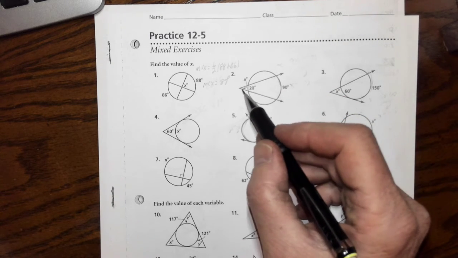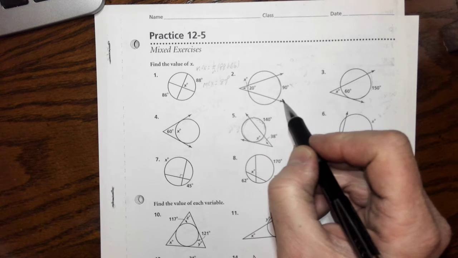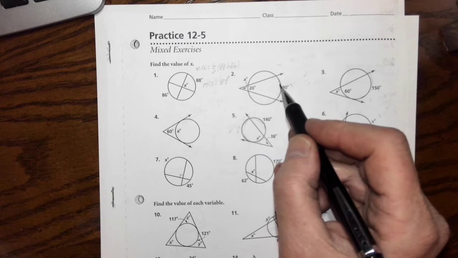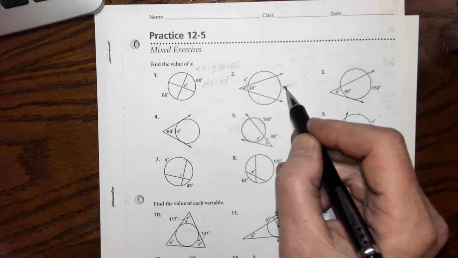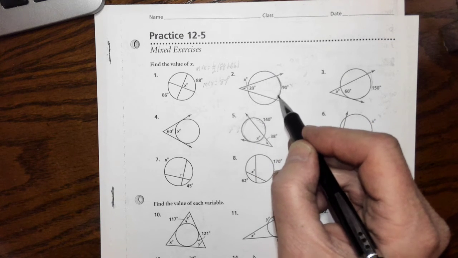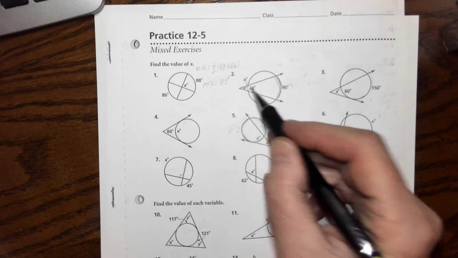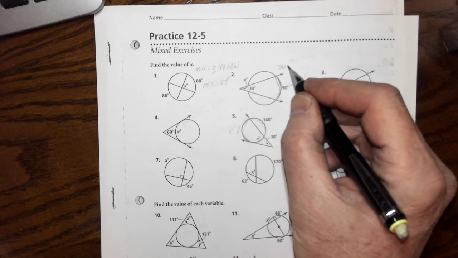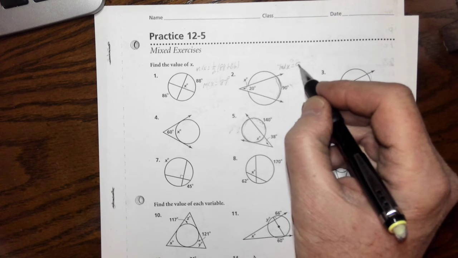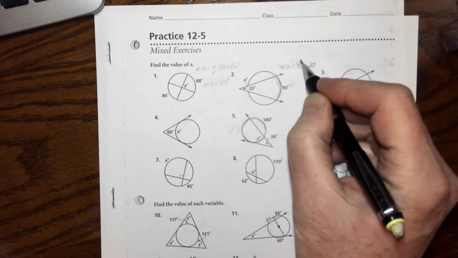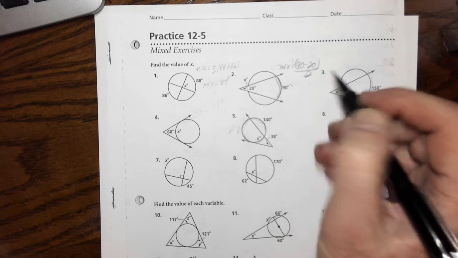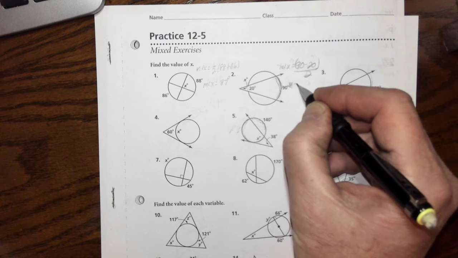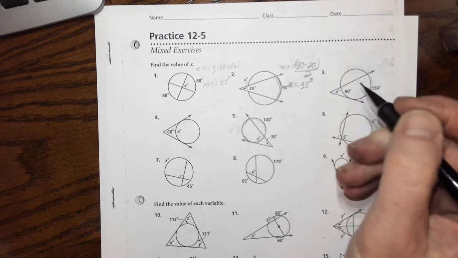Here's an example of two secants that intersect the circle. And so the measure of this angle is half of the difference, the farthest arc, this part right here, minus the closest part, this part right here. So the measure of angle x, again, is going to be 90 minus 20, and then I divide that by 2, or take half of it. And if you work that out, x then is going to be 35 degrees.